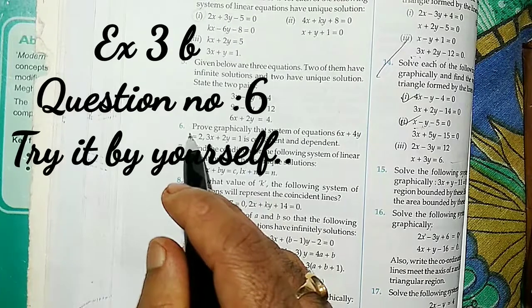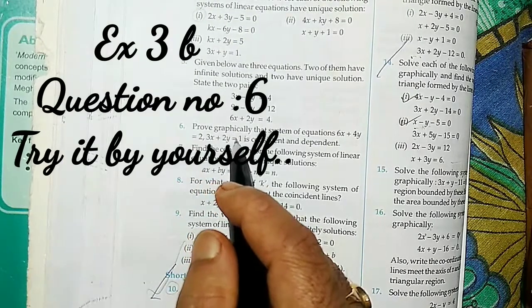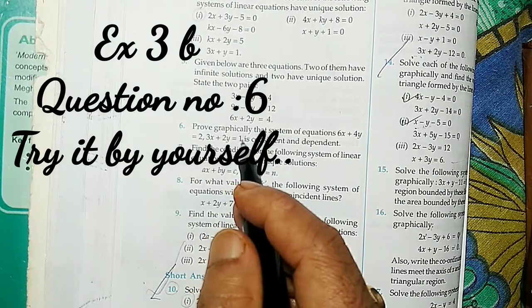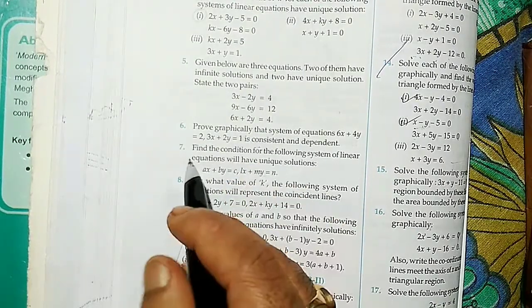In question number 6, we are to prove graphically, and in my previous video I have already shown you how to plot graphs and check whether they are consistent or not. So I am not doing this sum. Now let me do question number 7.